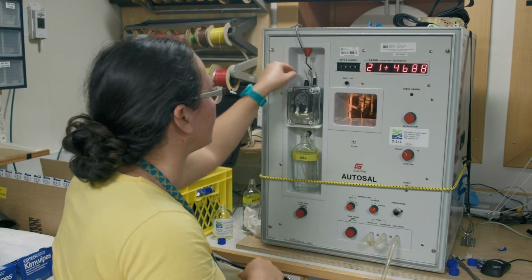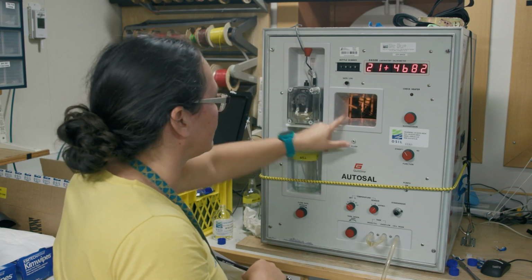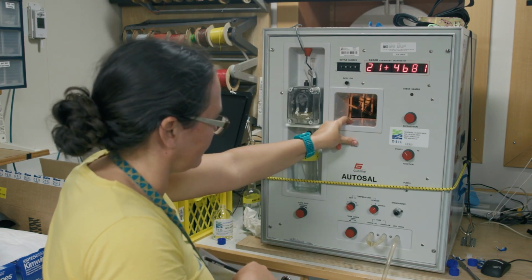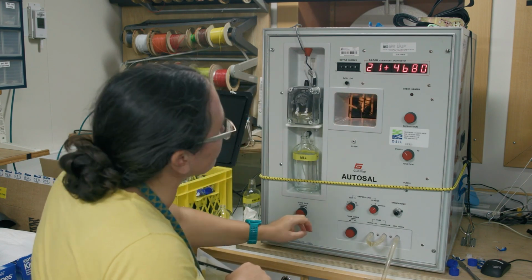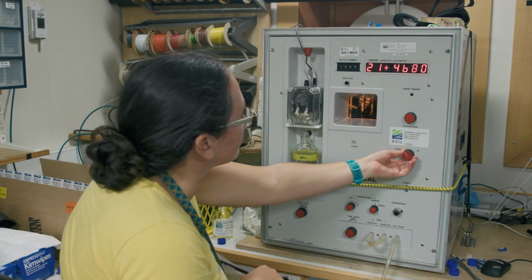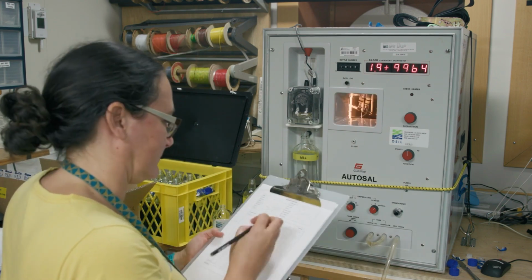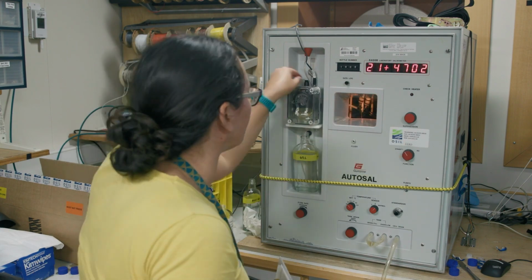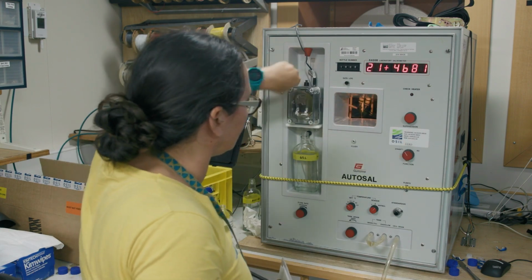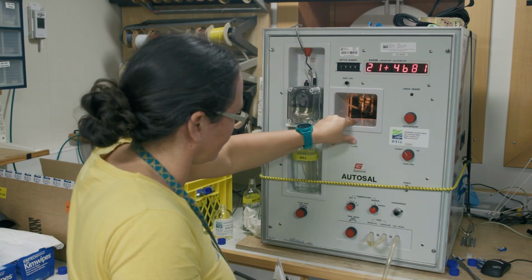Switch back to standby, turn on the peri pump, flush and fill the cell with a new volume from the same bottle. Turn off the peri pump, let the temperature stabilize, switch to read, let the display stabilize, and record as a second reading from this sample bottle. Switch back to standby and repeat this a third time to record the third value from this sample bottle.